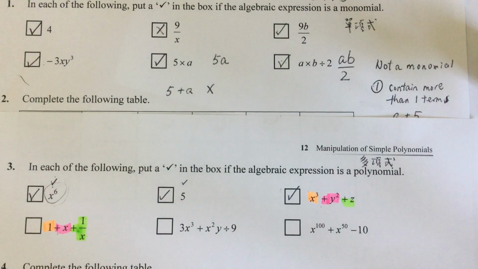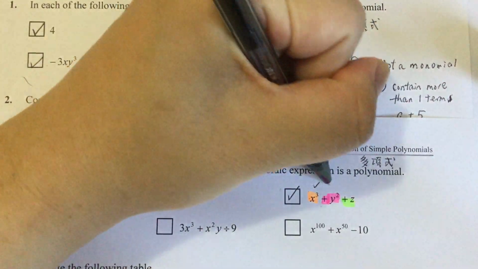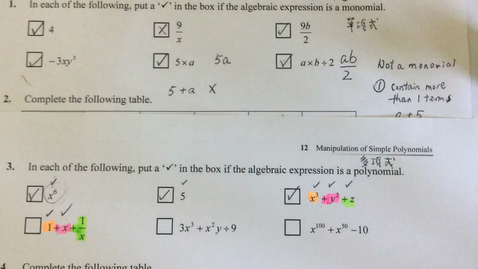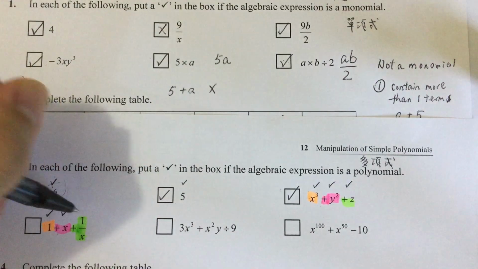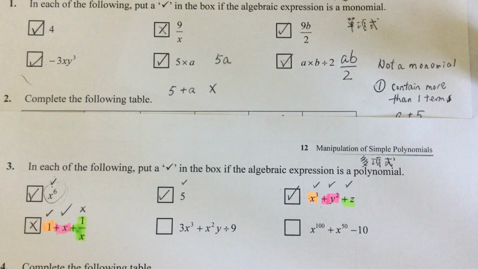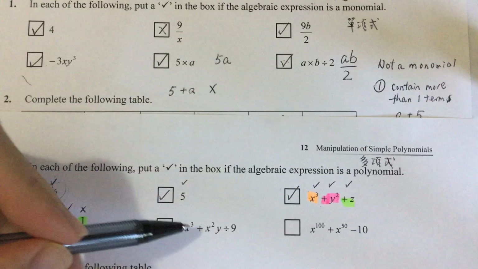So let's look at this. For 1, this one is a monomial. For this one, we must take them all. And for x, once again, this one is also a monomial. And then the last one, sorry, this one is not a monomial, so I think that this one is not a polynomial. Okay, I'm sorry about that. This one is not a polynomial. Okay, what about this one?